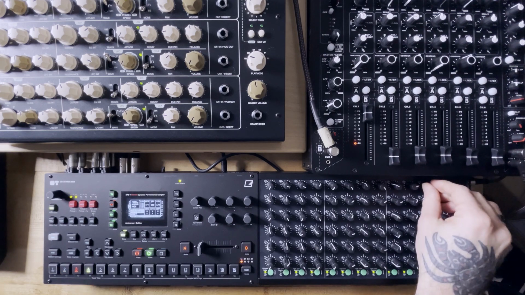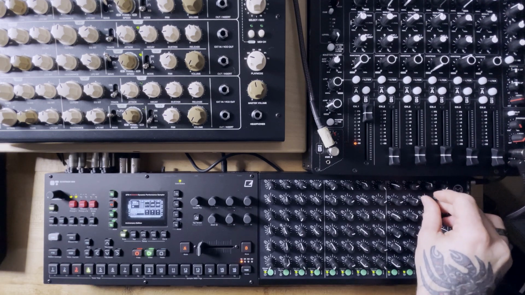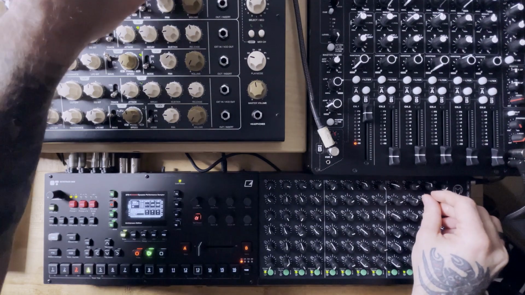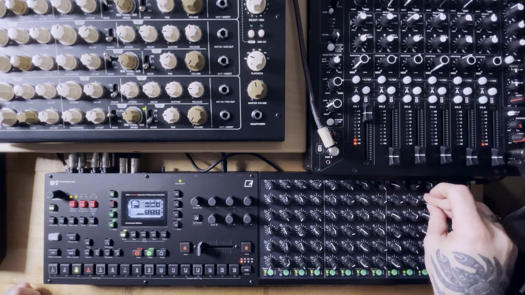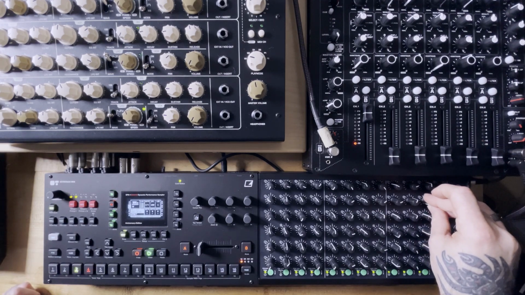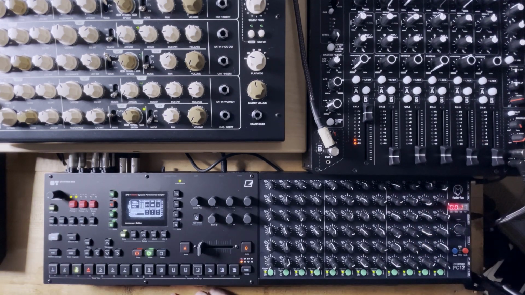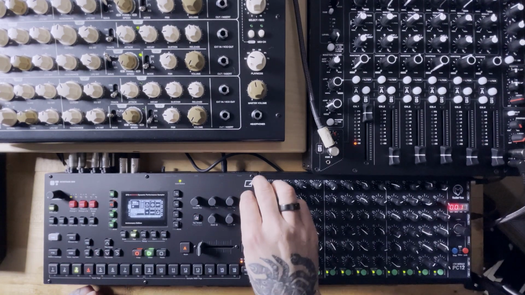Then the second one, it's the note length that actually depends on the sustain that I put. And this is pretty fun to use in conjunction with the arpeggiator. Let's turn it on.